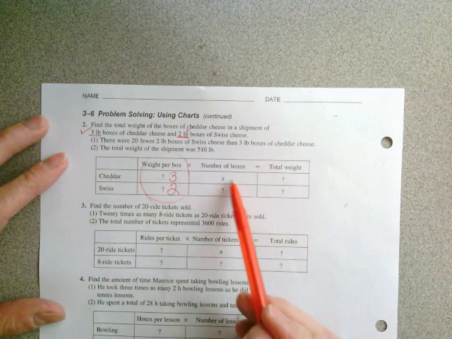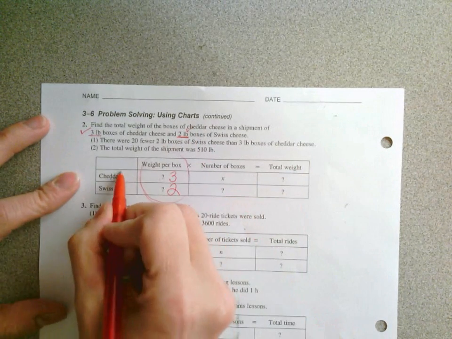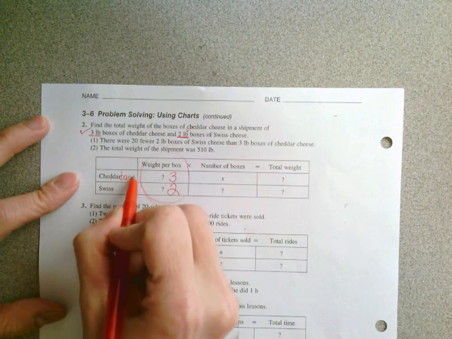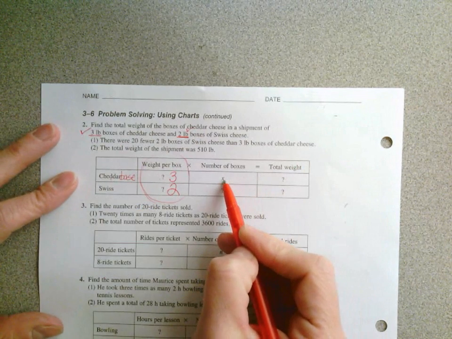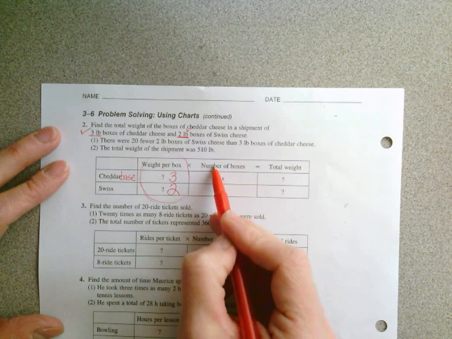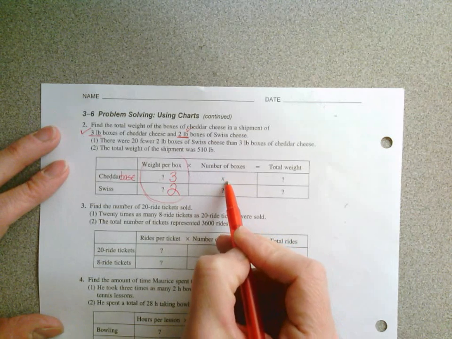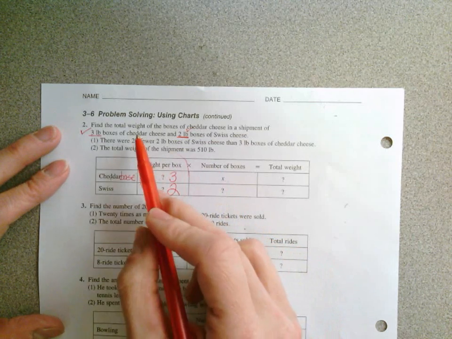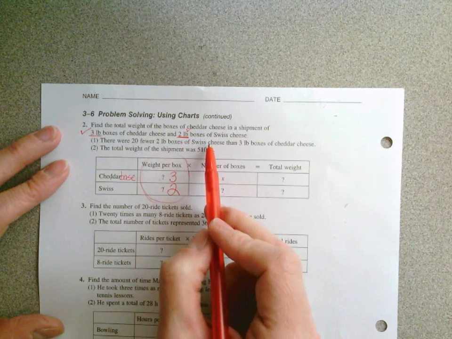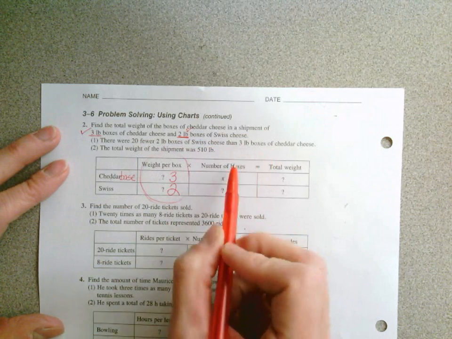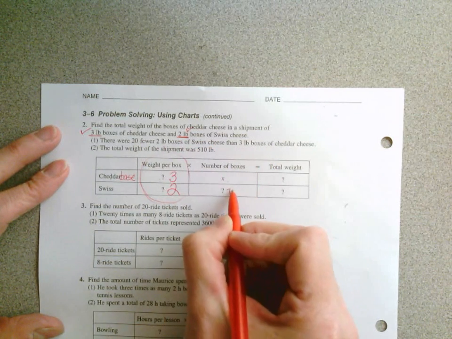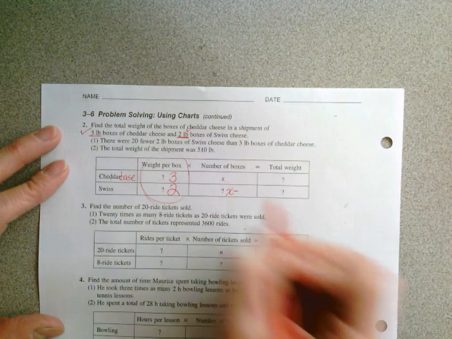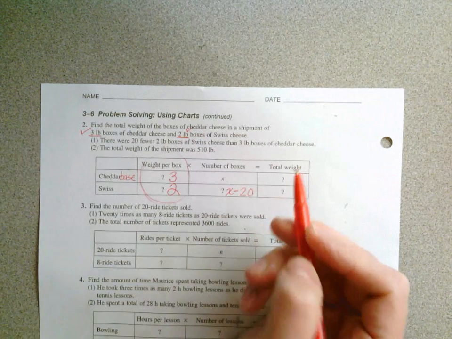And it looks to me like they are using cheddar as their base. There it is. Everything is based on how many we have of cheddar. There are 20 fewer Swiss than cheddar. So if cheddar is X, what's Swiss? X minus 20.